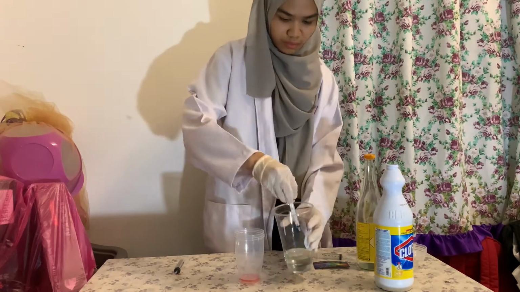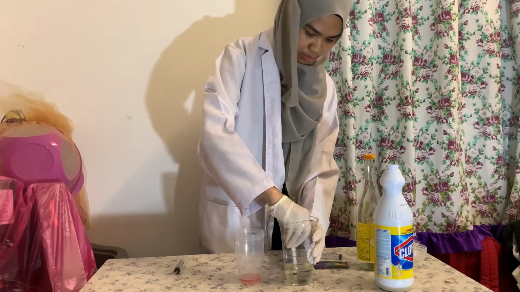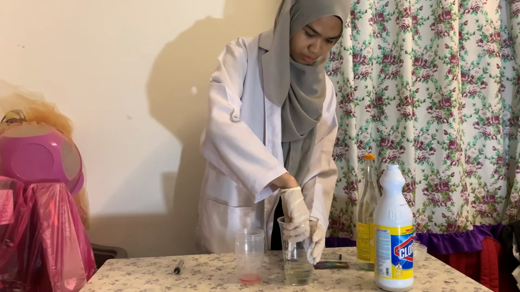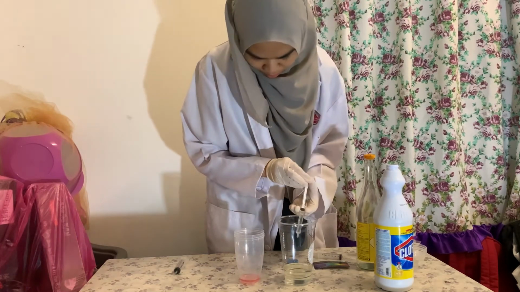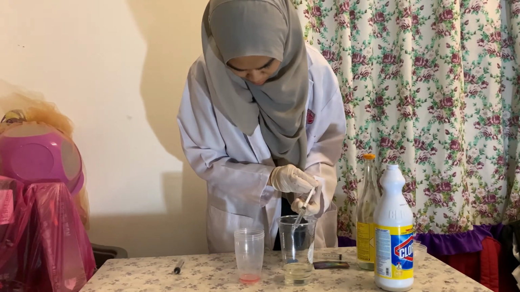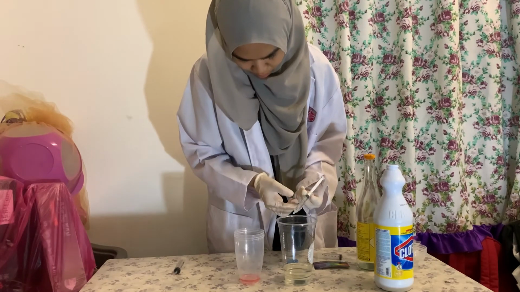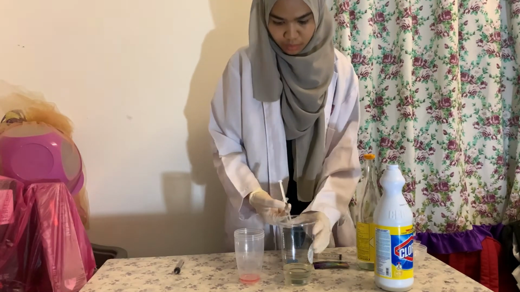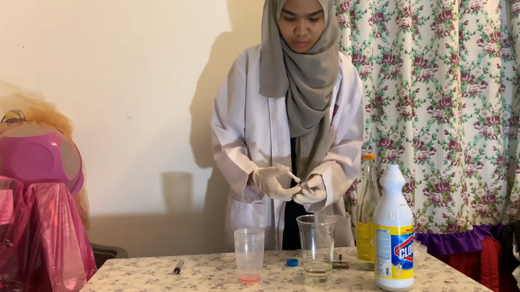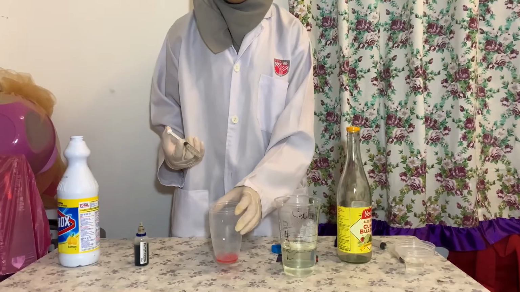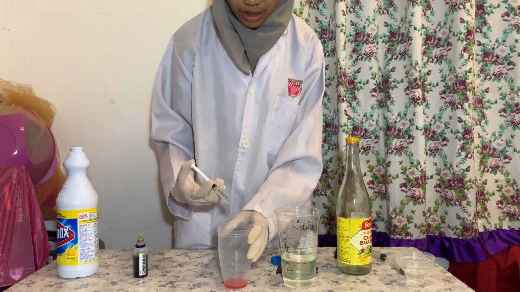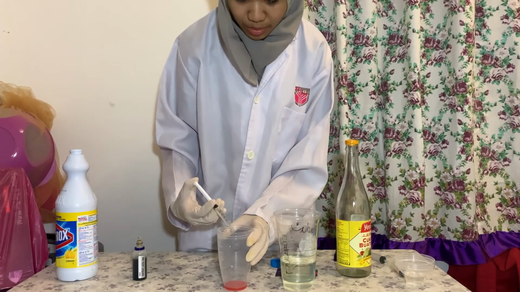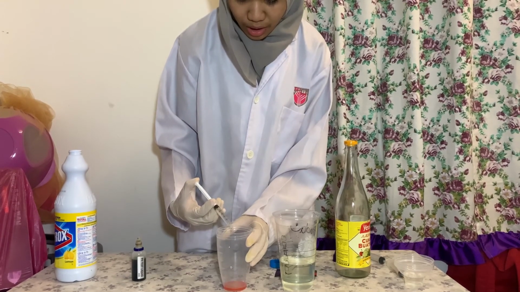Using a 3 ml syringe, measure 3 ml of bleach as the titrant. Put 0.5 ml of titrant each time, and check the color intensity of the solution and check the pH level.